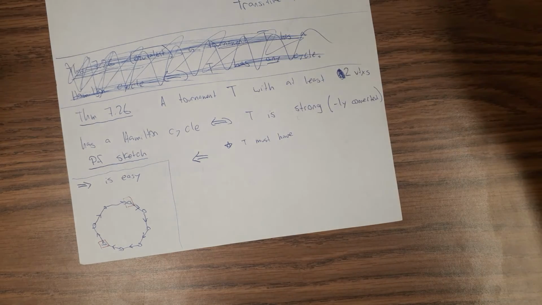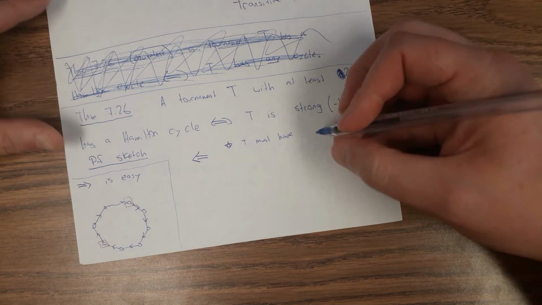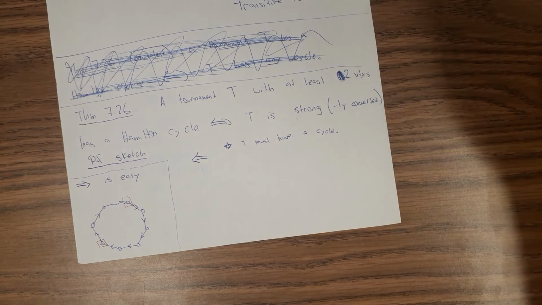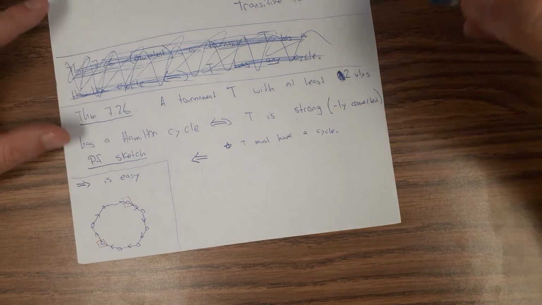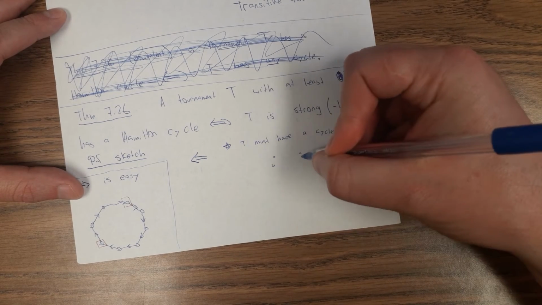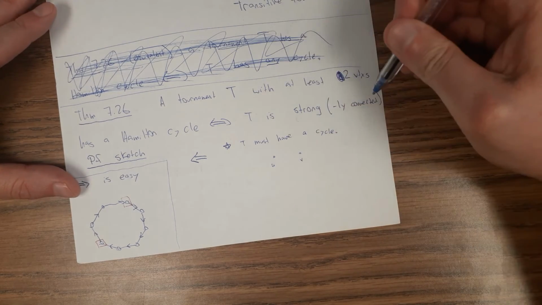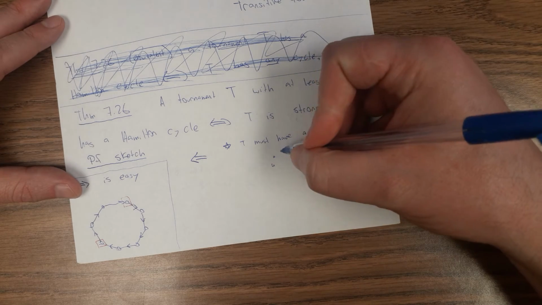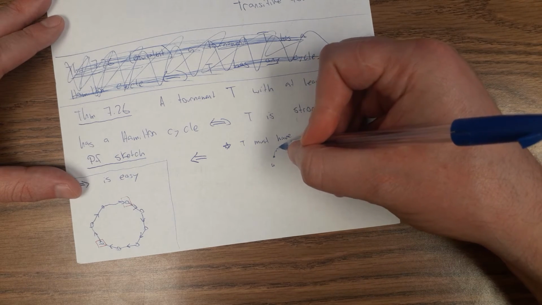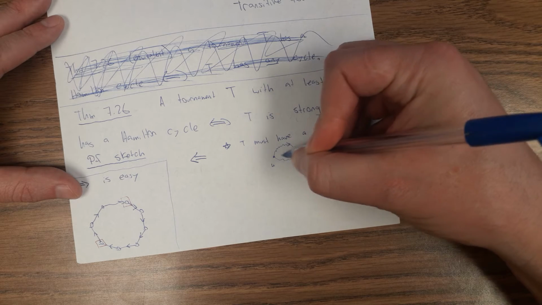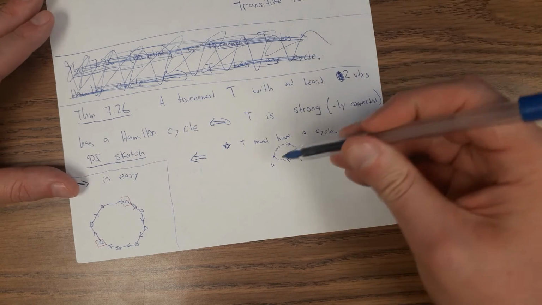And this is just a proof sketch, so I'm not fully justifying everything I'm saying. First of all, I'm going to claim that T must have a cycle. Basically, that's just because we're assuming it's strongly connected, so if you give me any two vertices, there's a path going this way and also a path going the other way.